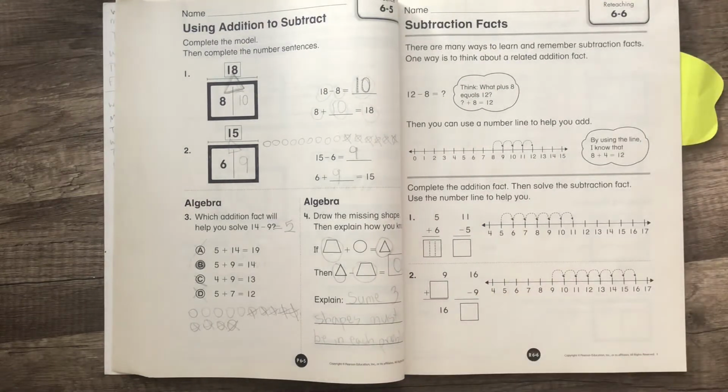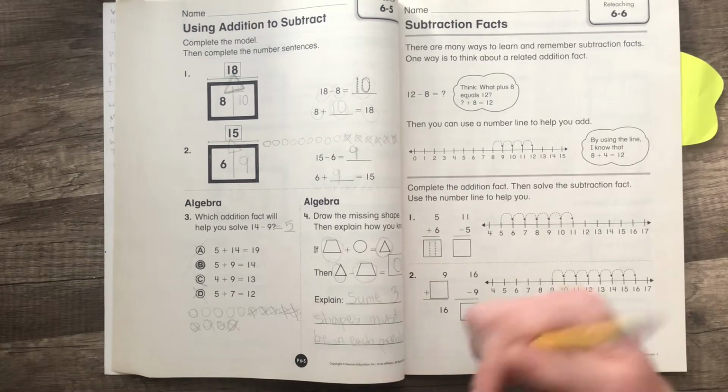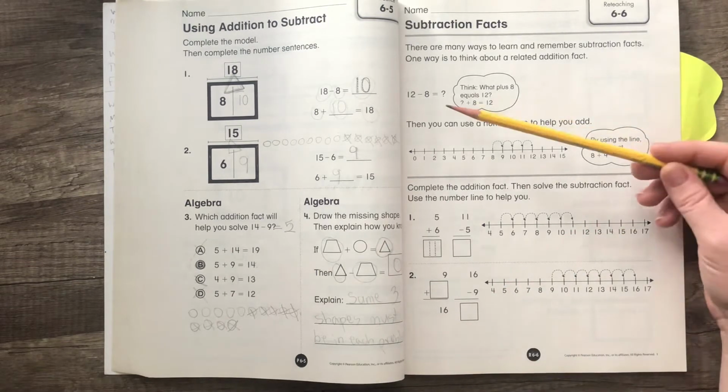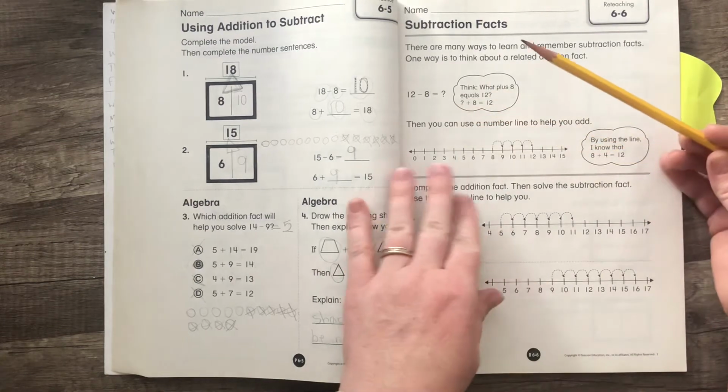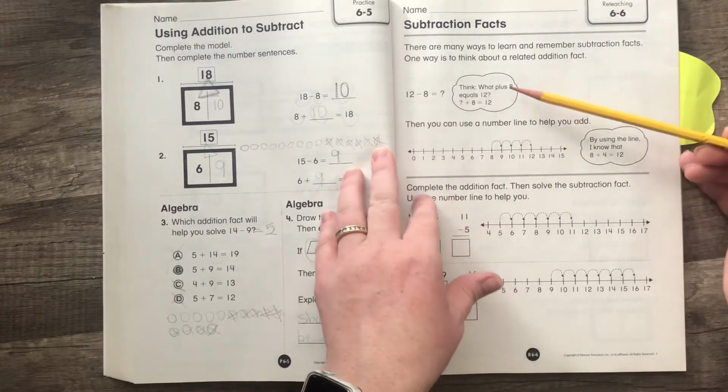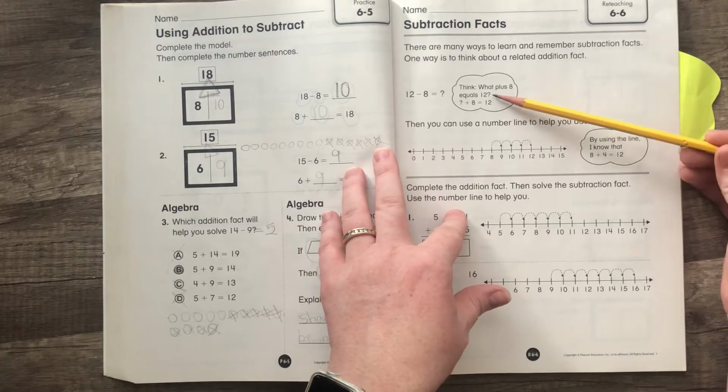All right, so for 6-6, these are subtraction facts. There are many ways to learn and remember subtraction facts. One way is to think about a related addition fact. We practiced related facts in last week's videos, so go back and review those if you need some help. So for this one, it says 12 minus 8 equals what? You are supposed to think, what plus 8 equals 12?